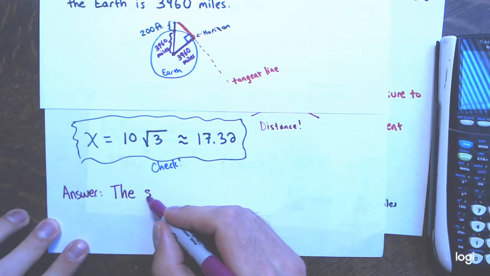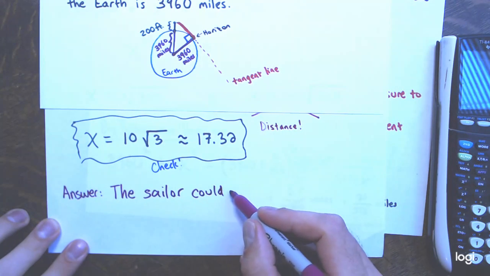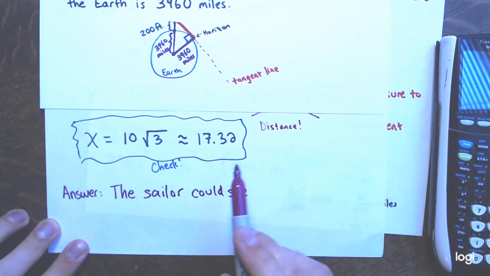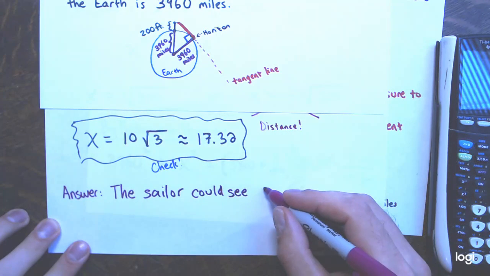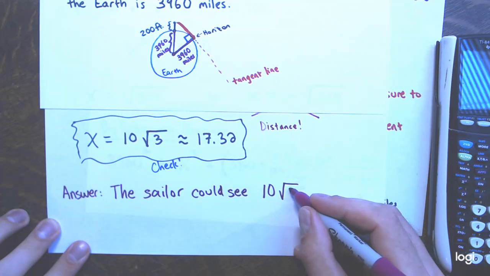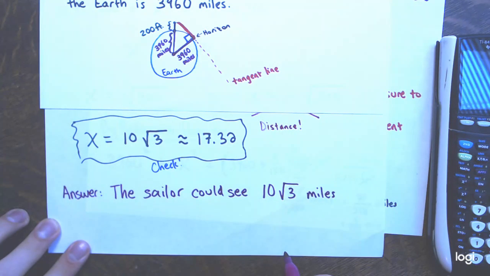The answer, a full sentence. The sailor could see, and then, what was x here? Now you can write the exact answer, 10 times the square root of 3 miles. Every number should have a unit on it to give it meaning.